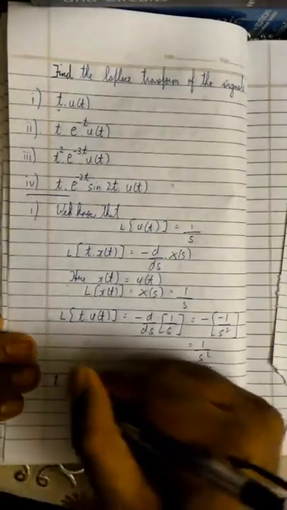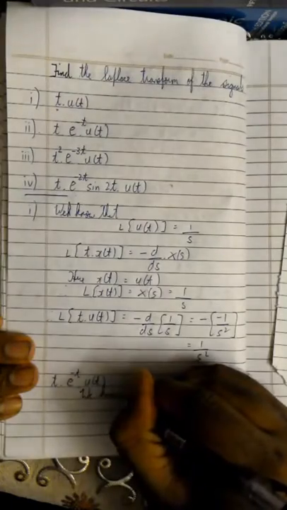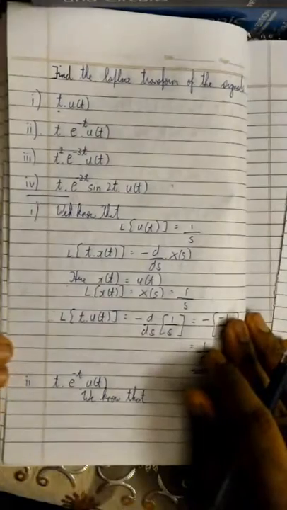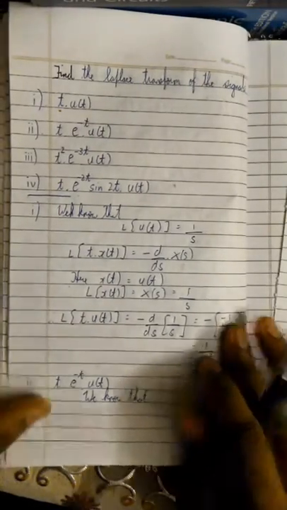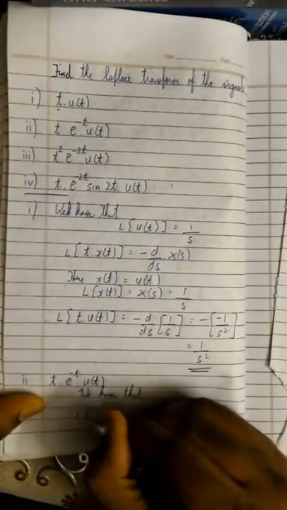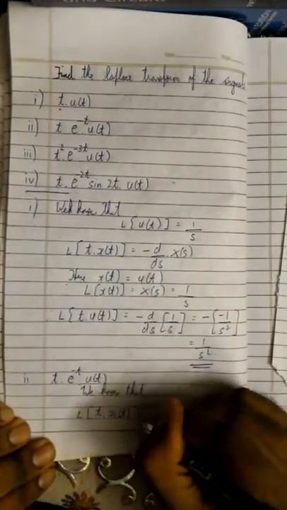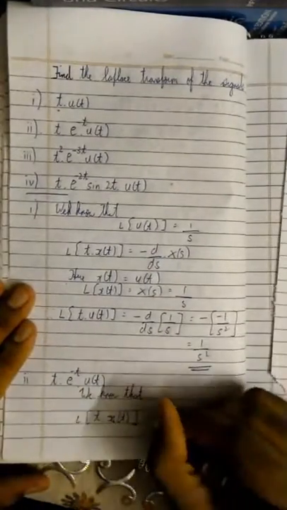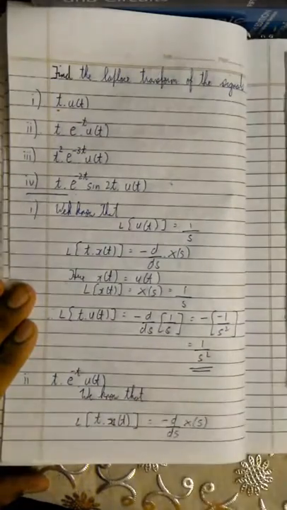So here also we know that, as soon as I see this t over here, I should understand that I am applying the frequency differentiation theorem. So here we know that the Laplace transform of t into x of t is equal to minus d by ds of x of s.